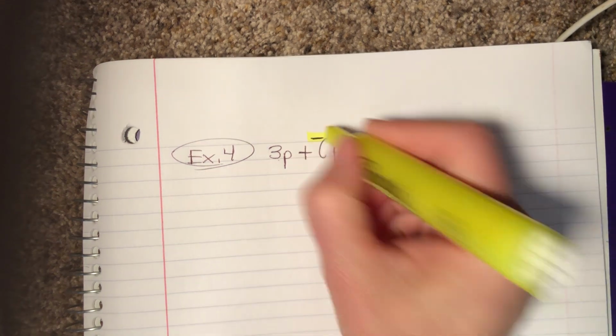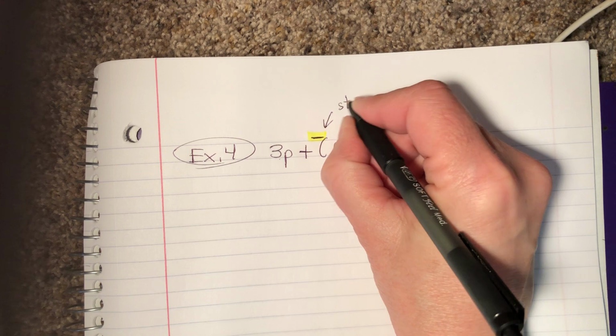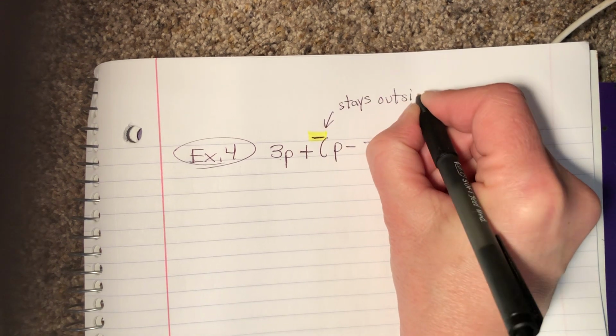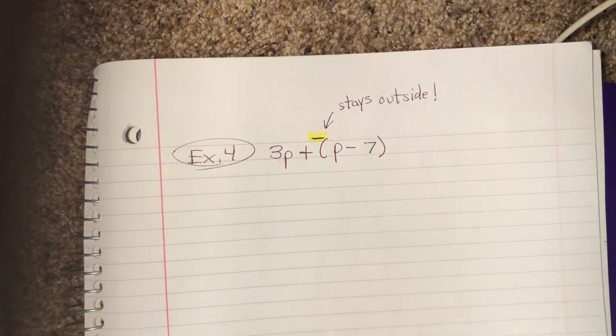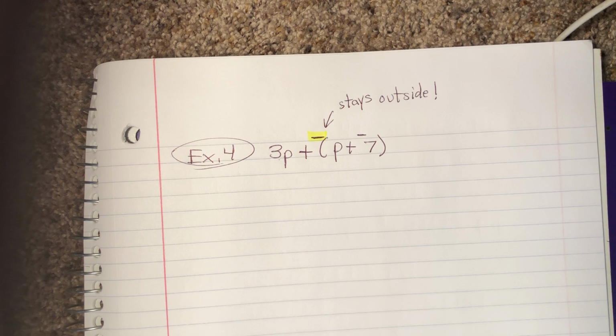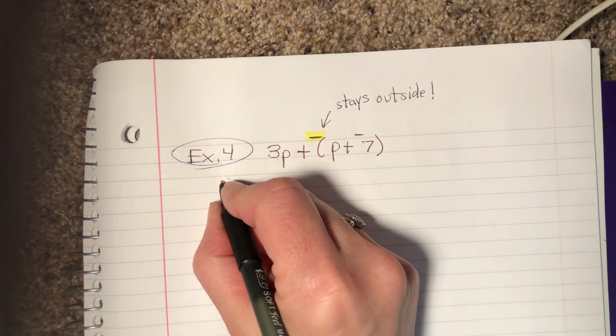right on the outside, stays outside. And then keep change. So I have to rewrite. I'll do it here.